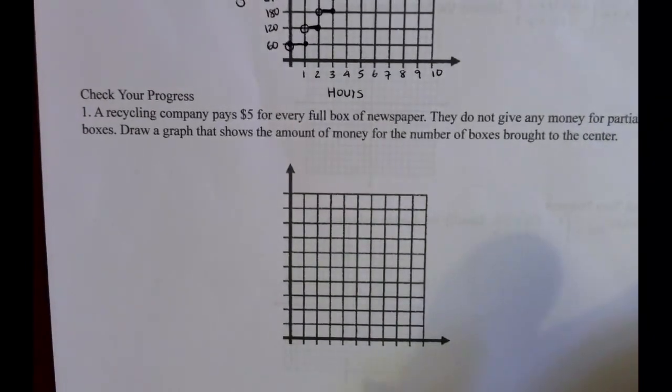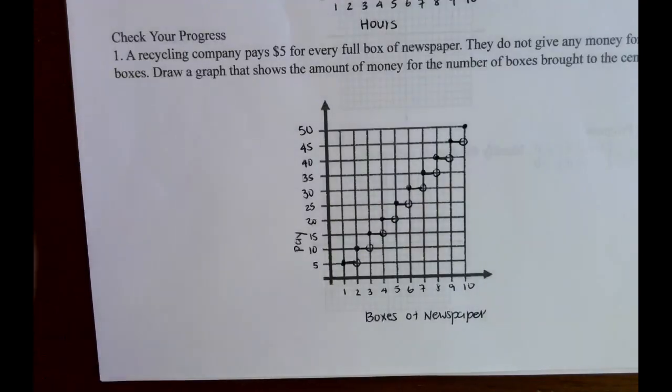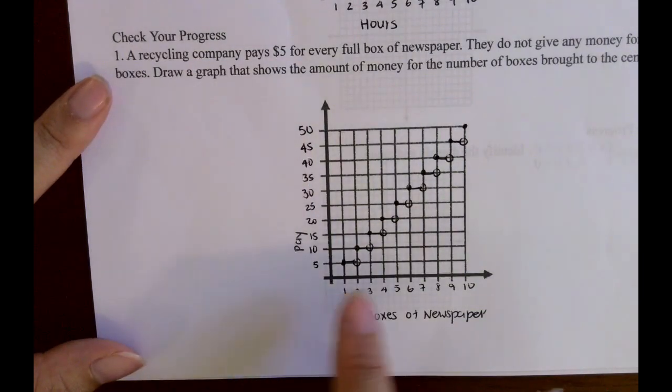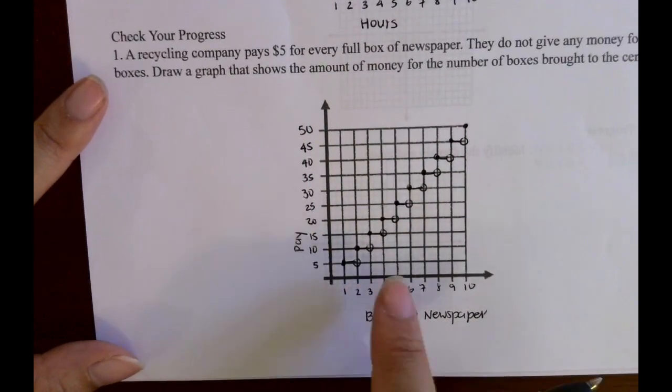Okay, so why don't you try the CYP one here and then come check your answer. Okay, this is what your graph should look like. X is your boxes of newspaper, Y is your pay. Note that your open circle this time is on the right side.